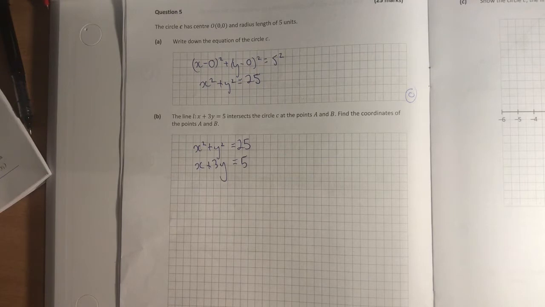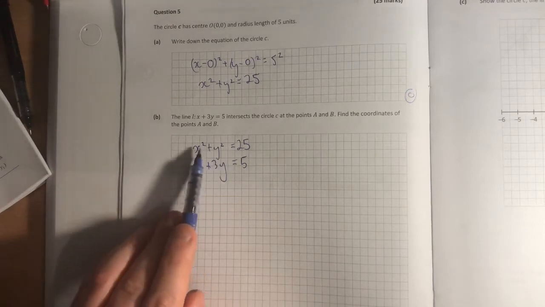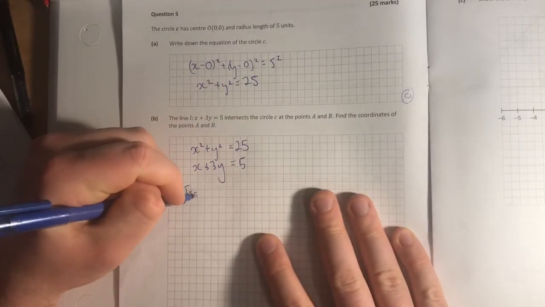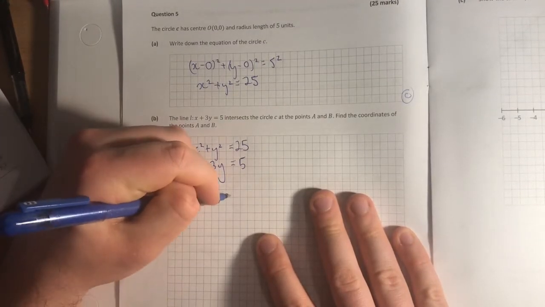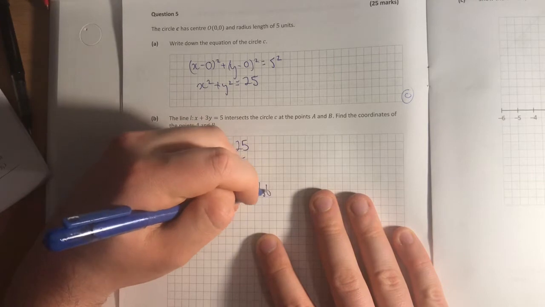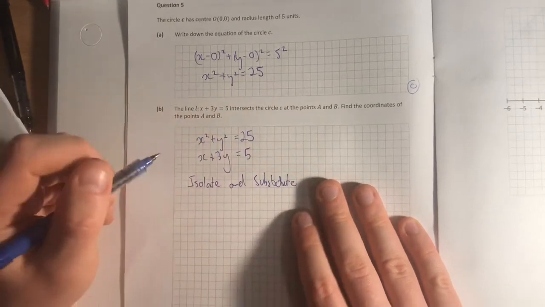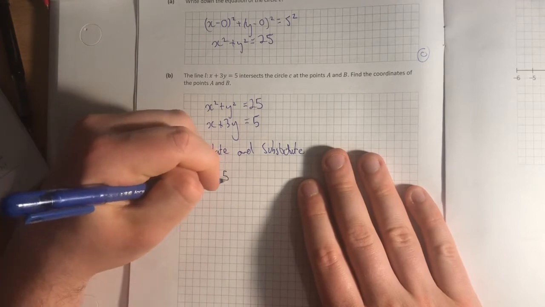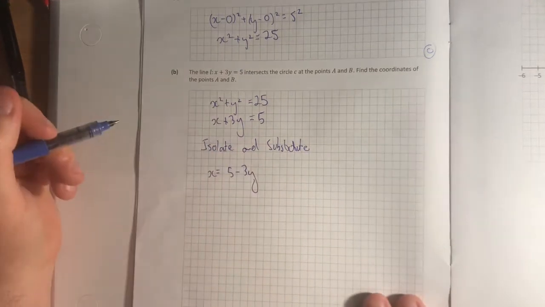So we have two equations, two letters. What's that looking like? Yeah, so that's simultaneous equations. So we have to ask ourselves, is it the easy type or the difficult type? Because they're squares, it's the difficult type. So we have to isolate and substitute. We're going to get x by itself, so x is equal to 5 take away 3y.